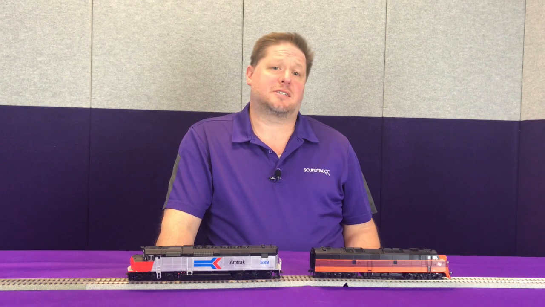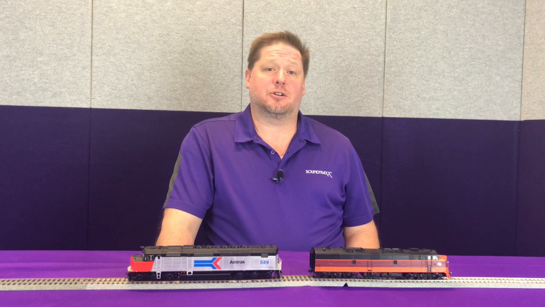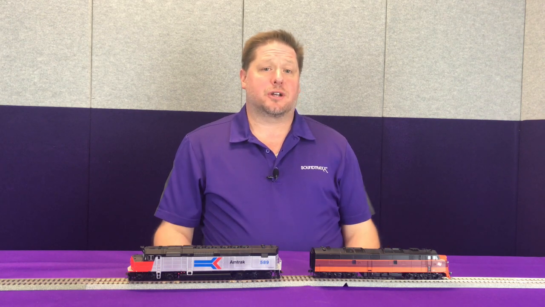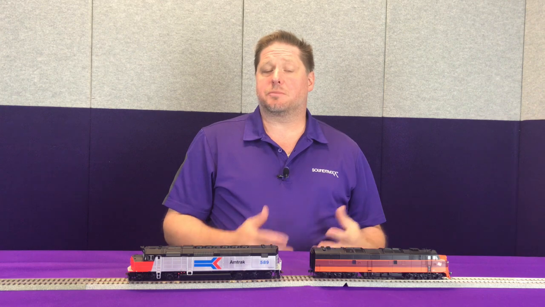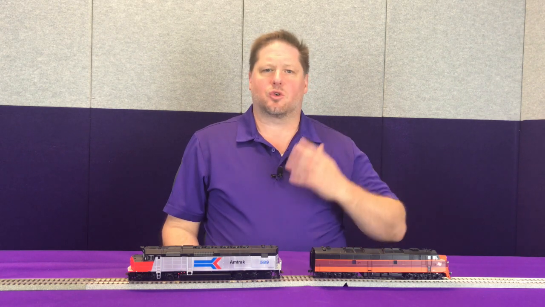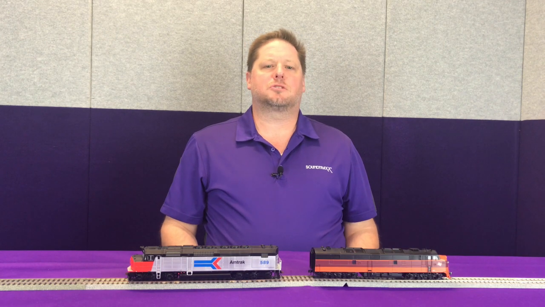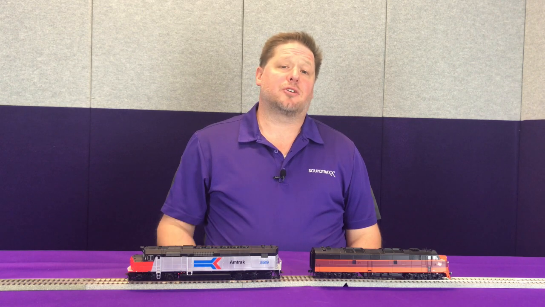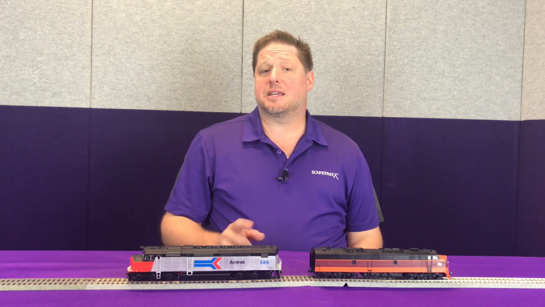Hey guys, George at SoundTraxx here, and today we're going to talk about the F20, which is the steam generator. Now, as many of you model the transition era, which of course is the transition between the steam and diesel era, you have a lot of these beautiful F units or E units, as you can see here in front of me, running around your layout, pulling these gorgeous passenger trains. Well, the steam generator is a sound that's really implemented into these, so let's get started and see how to use it.